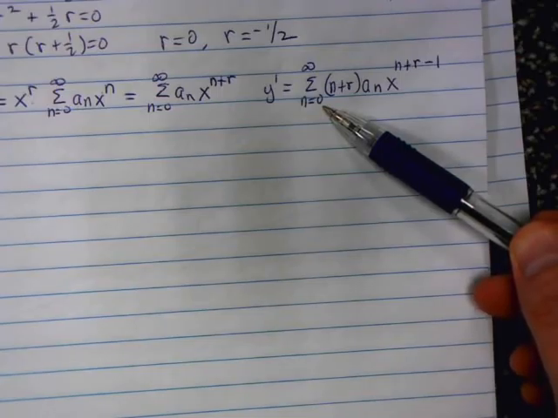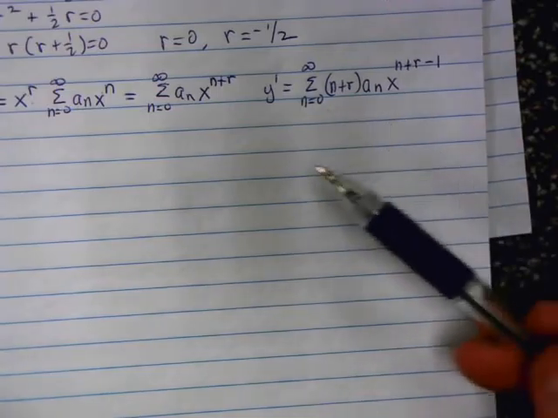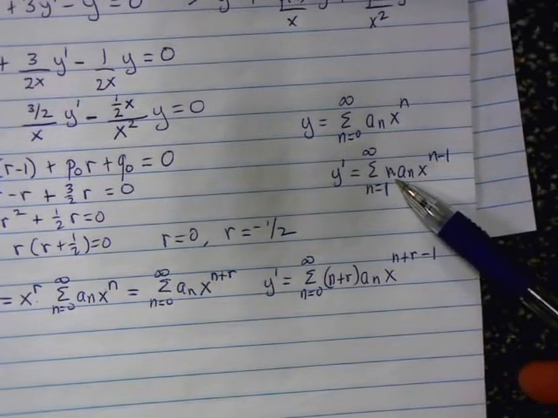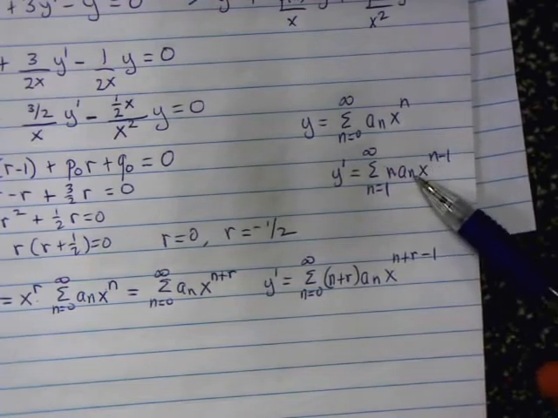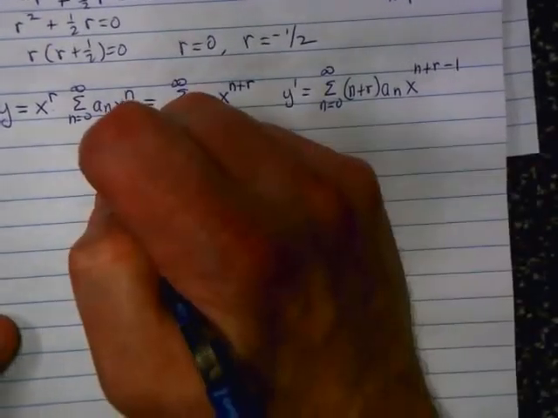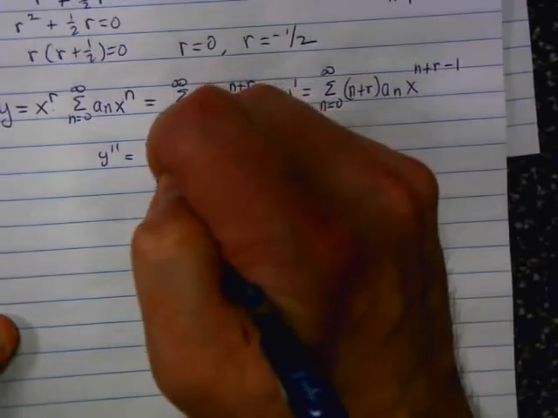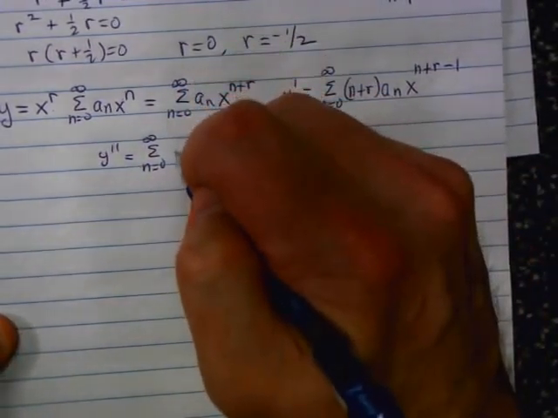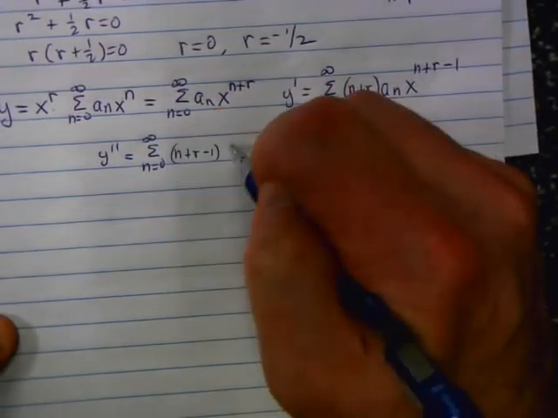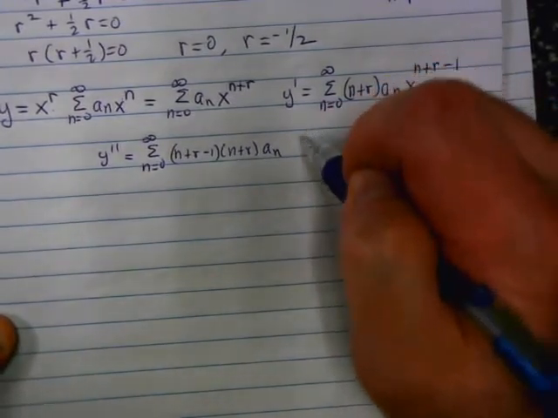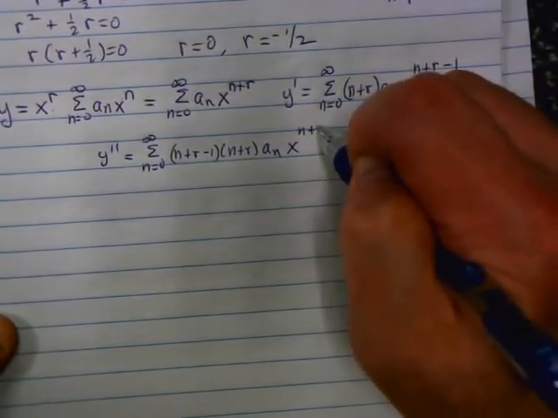And the same thing is going to happen with y double prime. Back here, when we took the second derivative, we would bring down this n minus 1. So when we plugged in 0, we got 0. When we plugged in 1, we got 0. So we chose to start at 2. Can't do that anymore. Got to start at 0. All right, so y double prime is the sum from n equals 0 to infinity. I'm going to bring down the n plus r minus 1. I already had an n plus r. I had an a sub n, x to the n plus r minus 2.